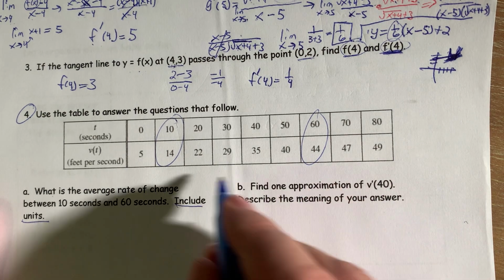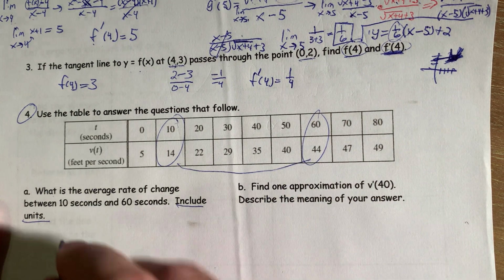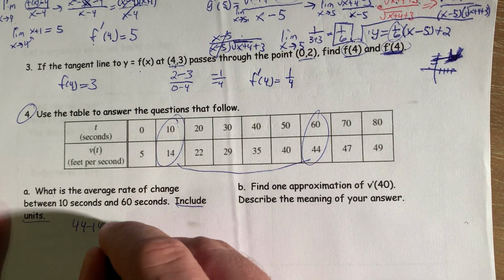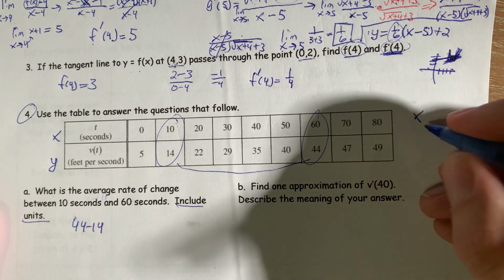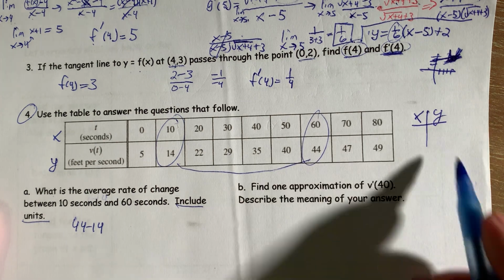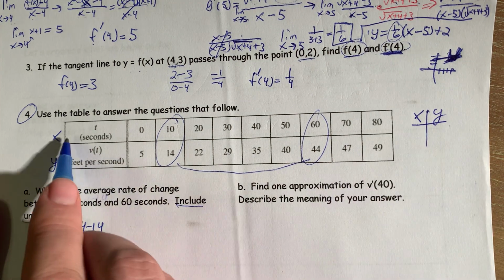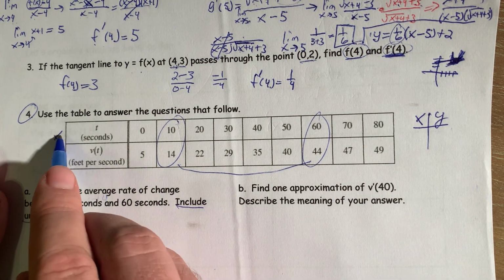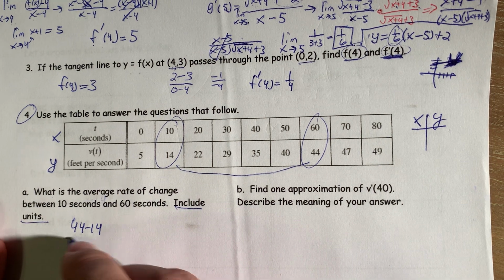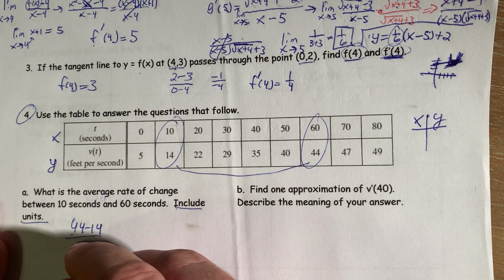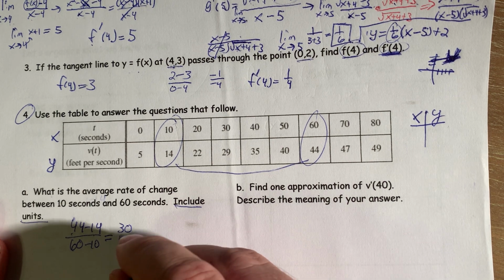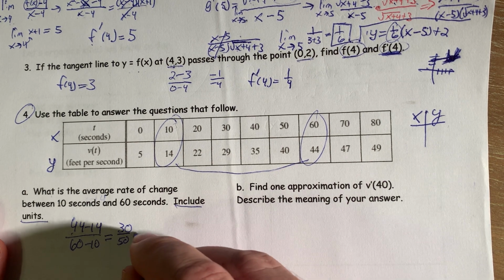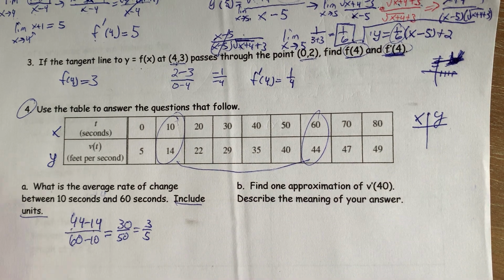The average rate of change is just how much the y variable changed by. By the way, y is always on the bottom of a table. And if you're doing it left and right, y is always on the right and x is on the left. If you're doing it horizontally, x is on top, y is on bottom. So y2 minus y1 over x2 minus x1. And so this is 30/50ths, which is 3/5.